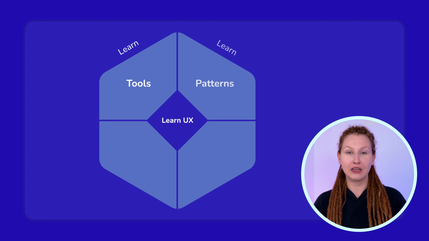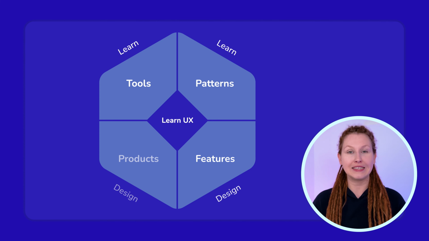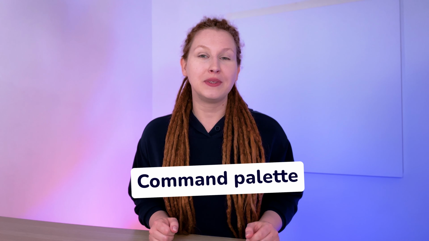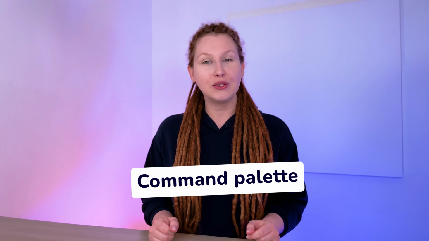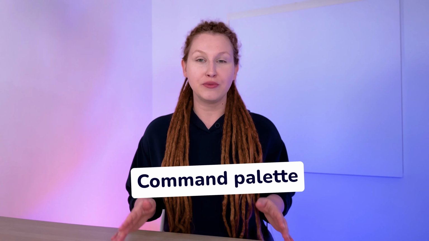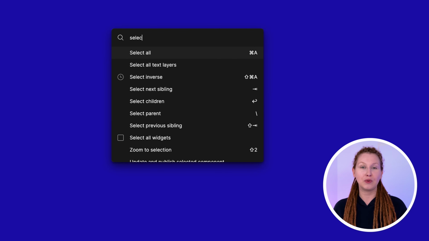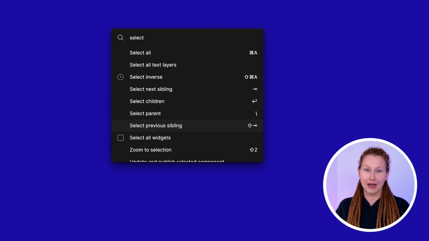UX patterns are an important area in the four-pillar system for learning UX: learning the tools, learning the patterns, designing features, and designing products. Today we talk about the command palette. It is a UX pattern used in many products across industries, from developer tools to planning software. It provides a quick and easy way for people to search for and execute the commands in the application.